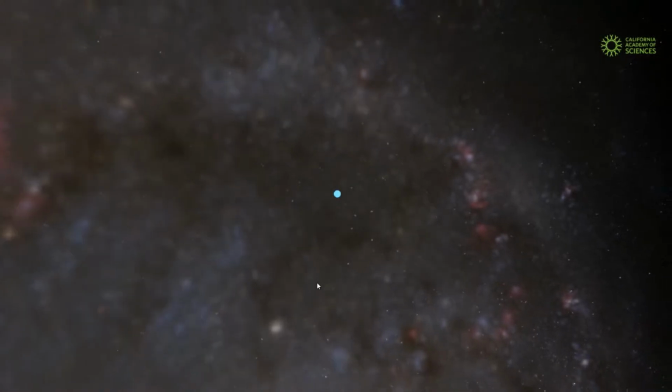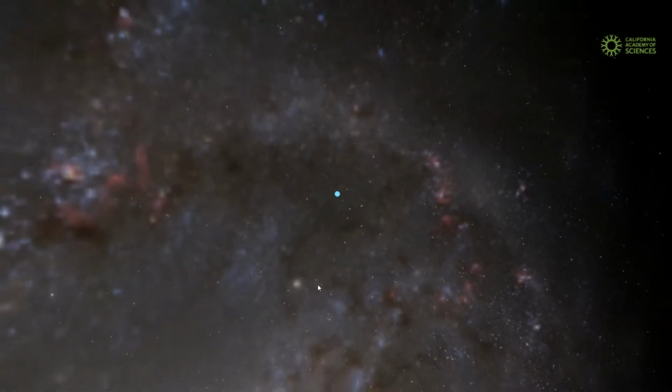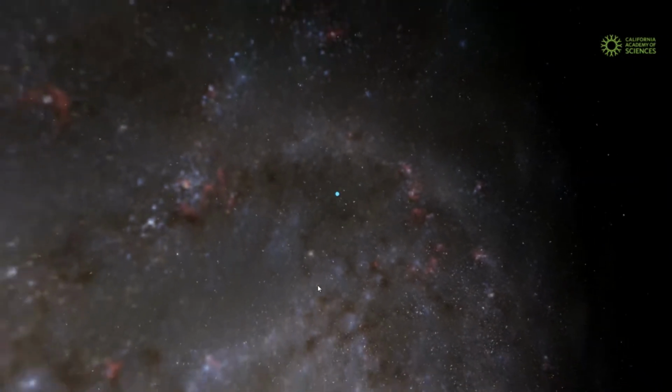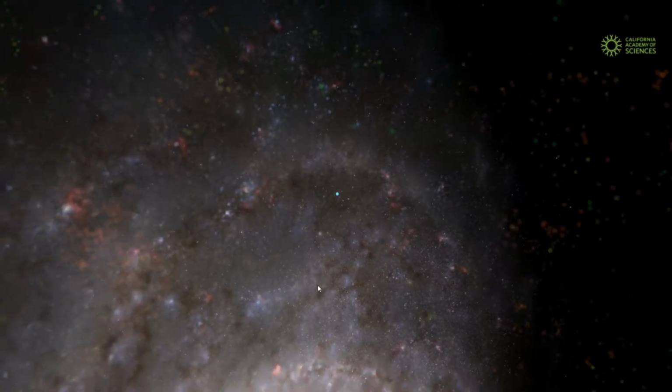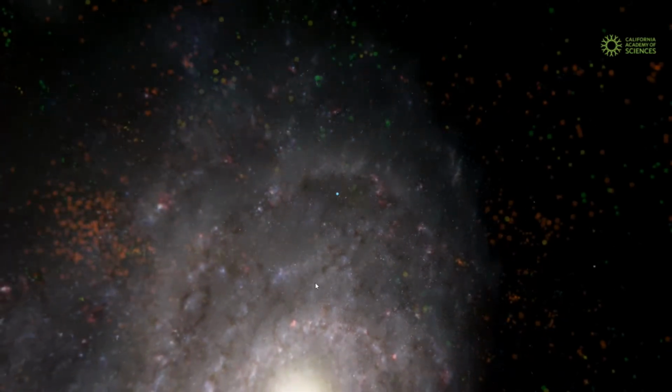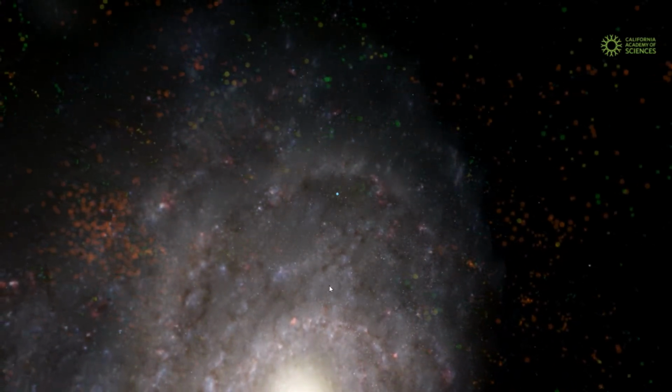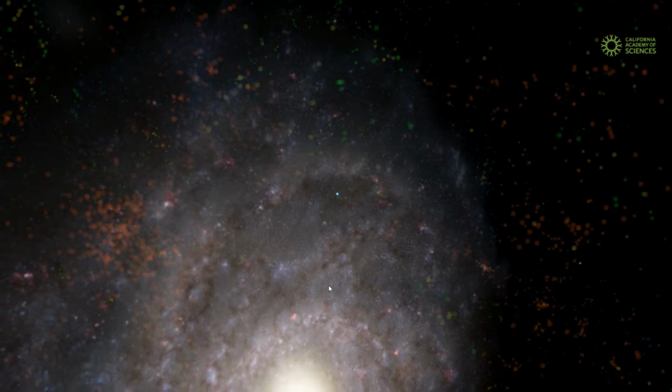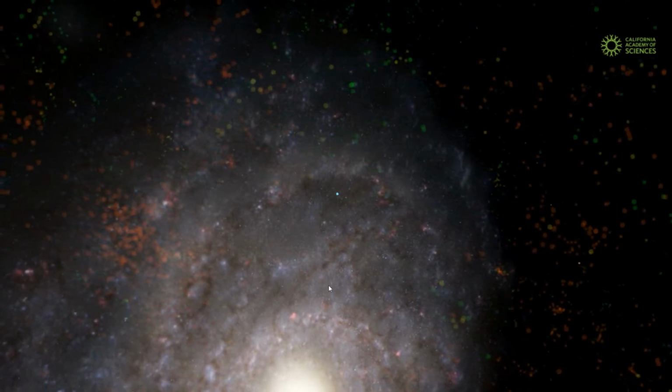We live inside a collection of hundreds of billions of stars. We don't know exactly what it looks like because, as I mentioned before, our most distant spacecraft have only traveled as far as light travels in a single day.